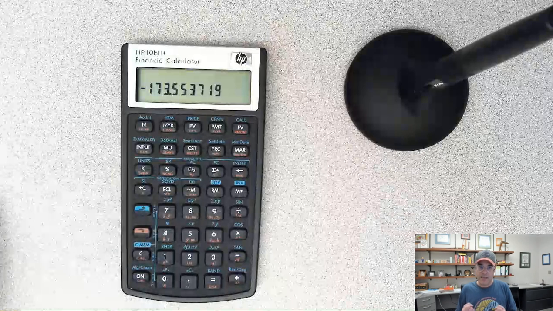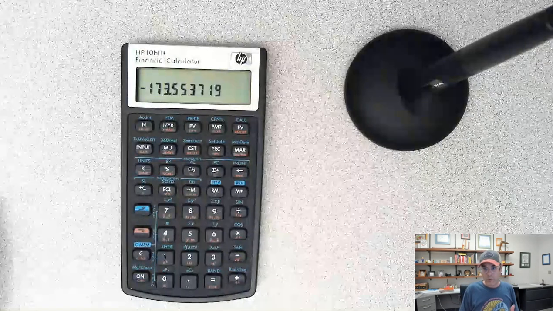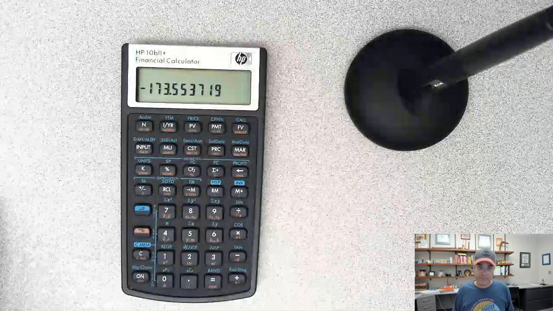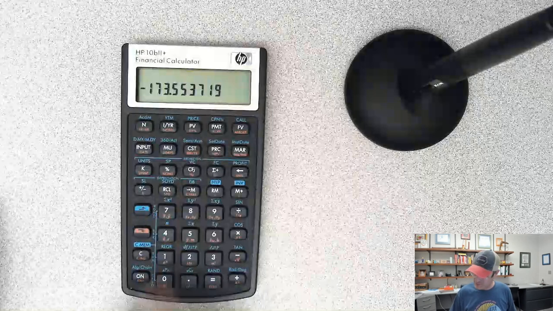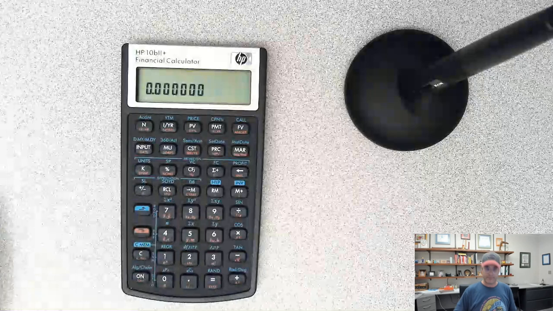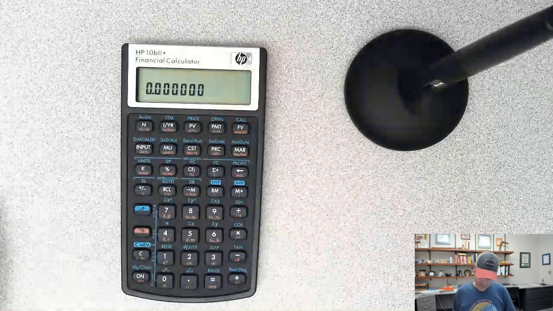So while this is not a payment that is being made today, this is the present value of that ordinary annuity stream of $100. We good there? Hopefully that makes sense. Let's clear our calculator out because it's good form. And again, we're reminded that we have one payment per year.